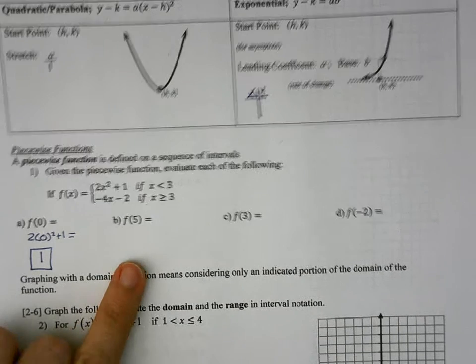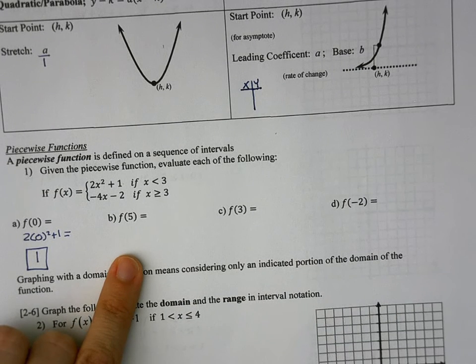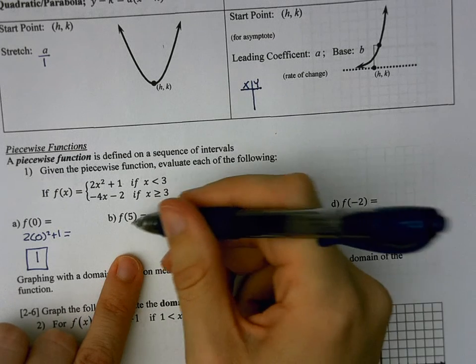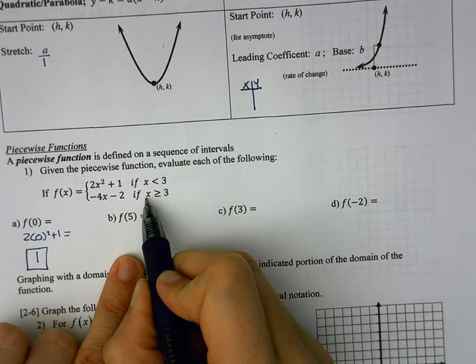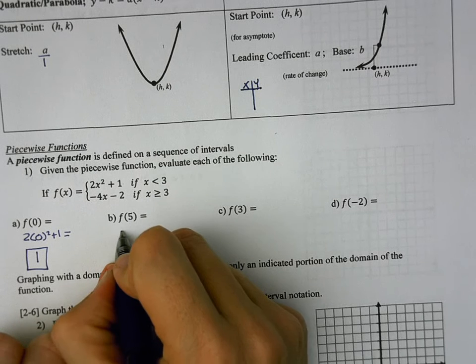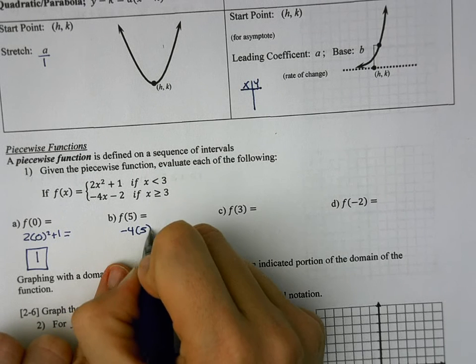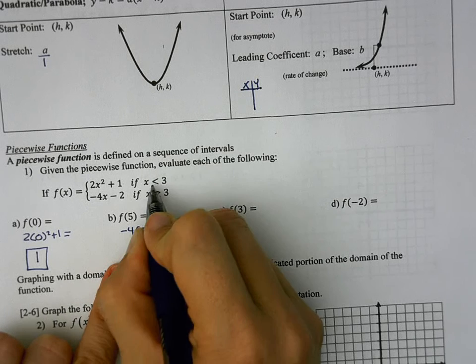Okay, let's do another. Plugging in 5, which interval does that fall in? Okay, well, f of 5 falls in greater than or equal to 3, right? 5 is greater than or equal to 3. So I'm going to use this bottom function of negative 4 times 5 minus 2. 5 isn't less than 3.